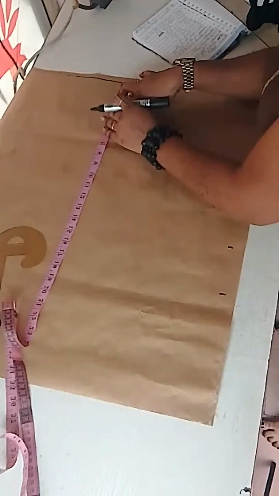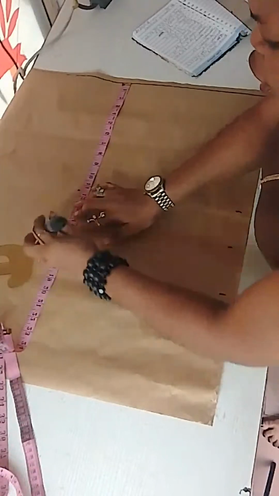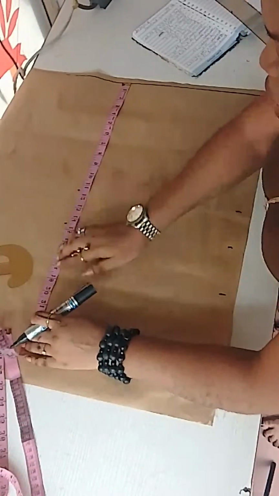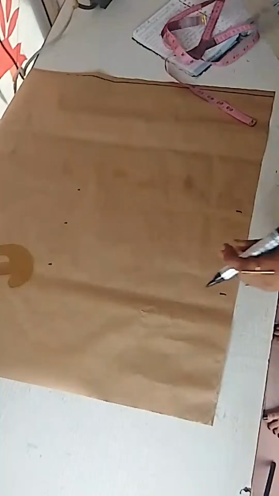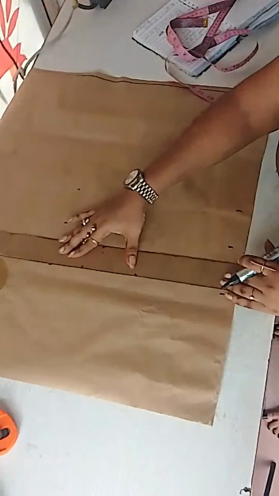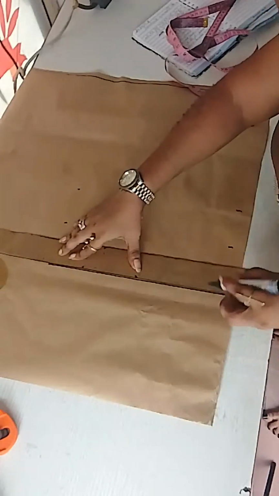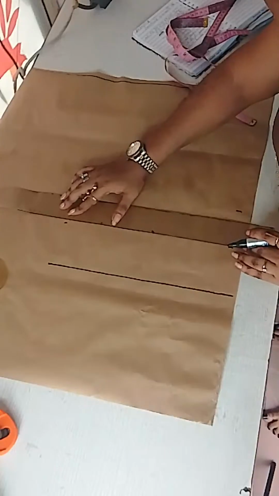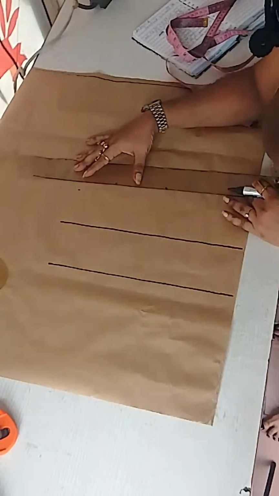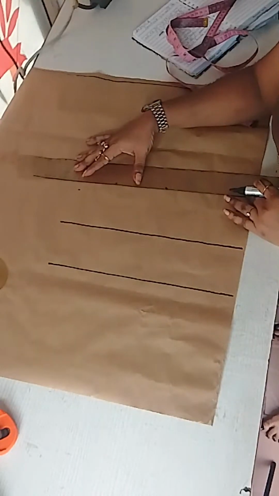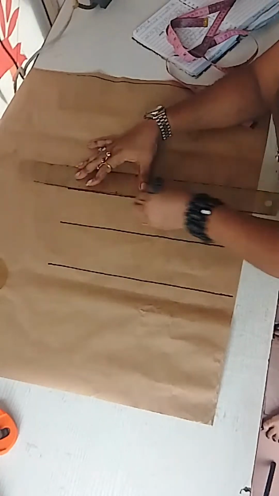I'm just going to extend the line, and then shoulder to on the bust, which is here, and then the half length, which is here. So I'm just going to connect these lines together. This is the half length, this is the on the bust, and this is the bust points.